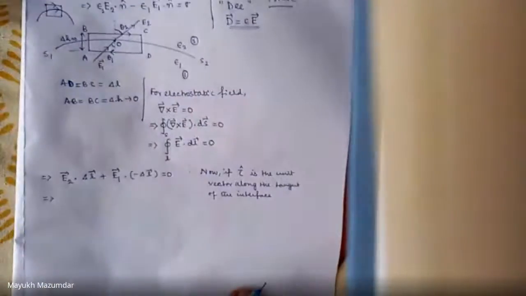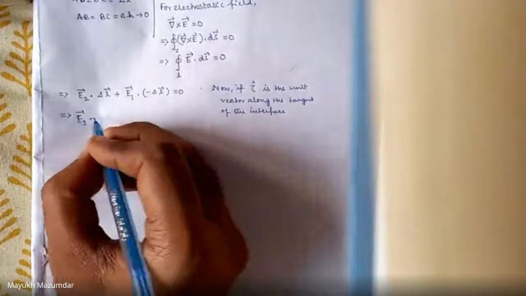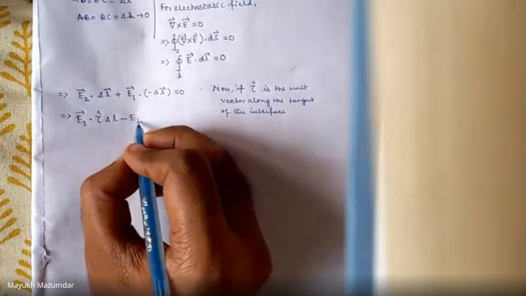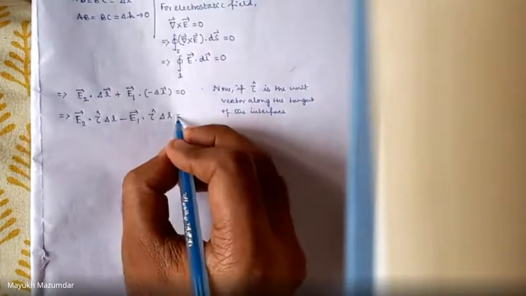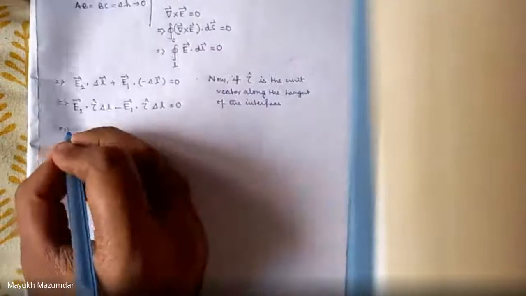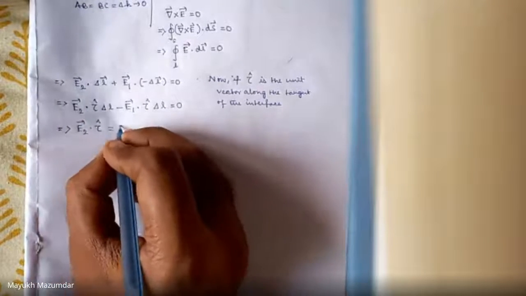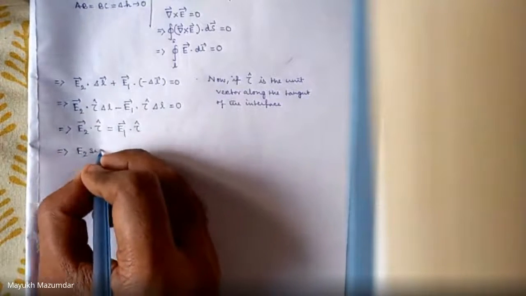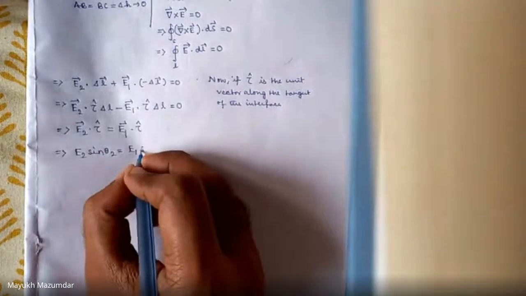Then this can be replaced by tau cap delta L, and this can be replaced by tau cap delta L as well. So you can see that E2 dot tau cap equals E1 dot tau cap, and this would be E2 sin theta 2, and this would be E1 sin theta 1.